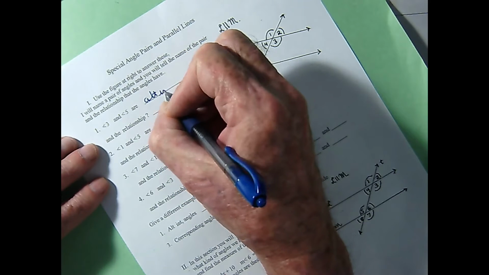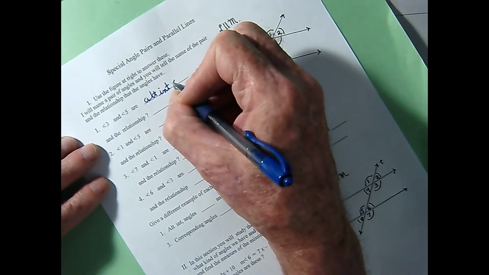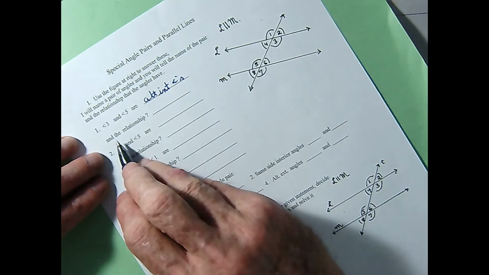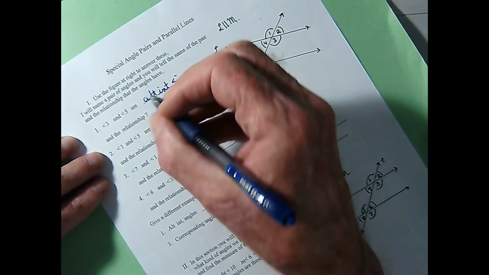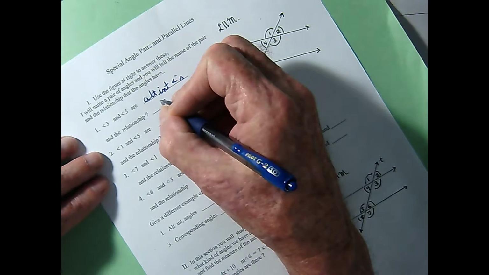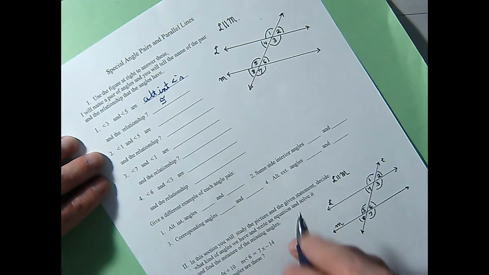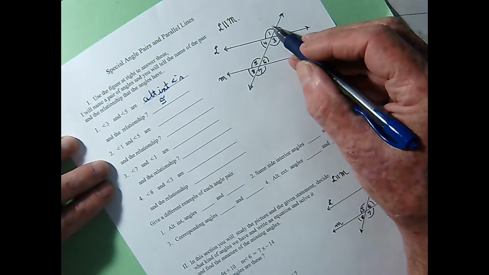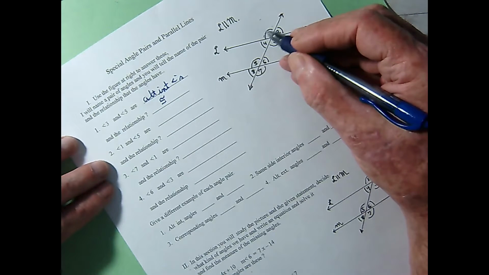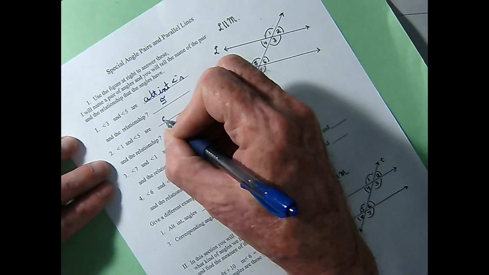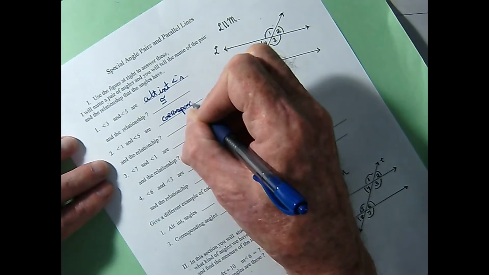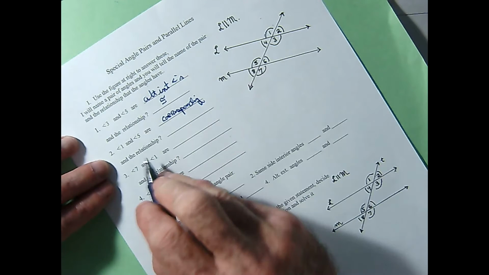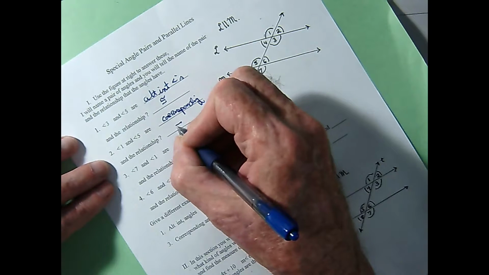I'm going to abbreviate this. Interior angles. And the relationship that alternate interior angles have, like angle 3 and angle 5, they must be congruent. And we can abbreviate it just that way. Angle 1 and angle 5, if you're looking at that pair, 1 and 5, those are corresponding angles. Their positions correspond. And what do we know about those? They must also be congruent.